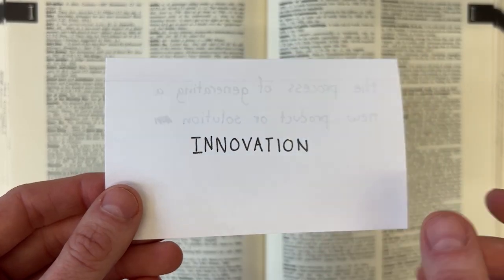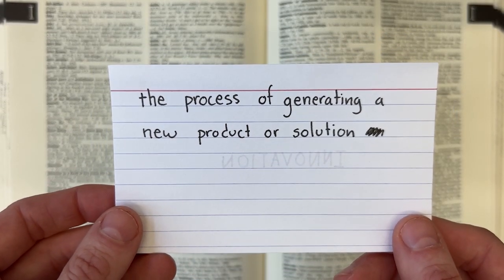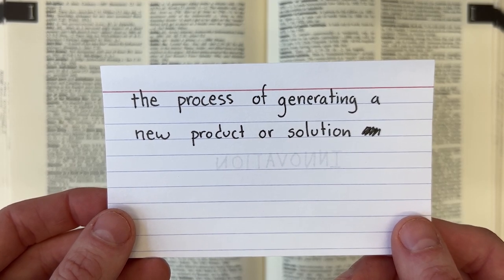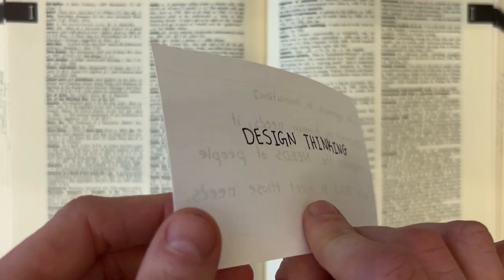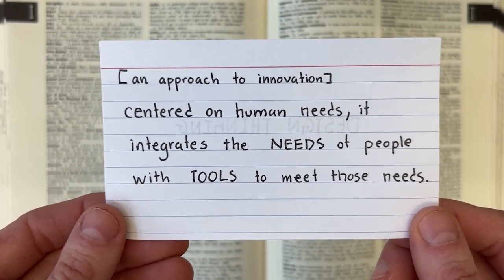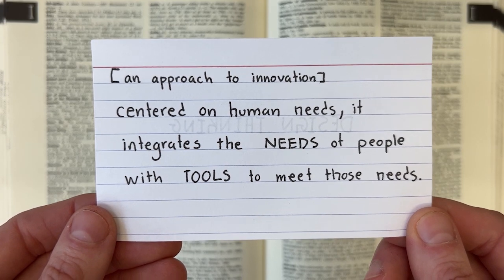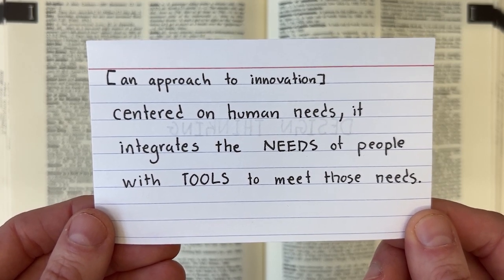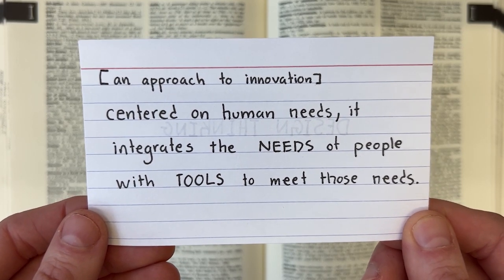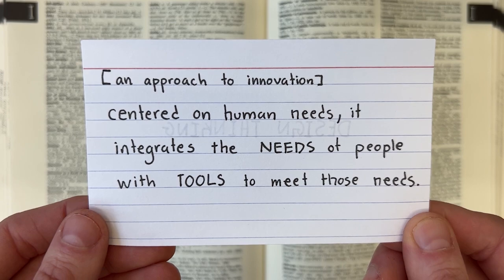So innovation means the process of generating a new product or solution. And design thinking is an approach to innovation. What makes design thinking unique is that it centers on human needs, which is what you're doing. It applies a creative problem-solving approach to integrate the needs of people with tools to meet those needs.